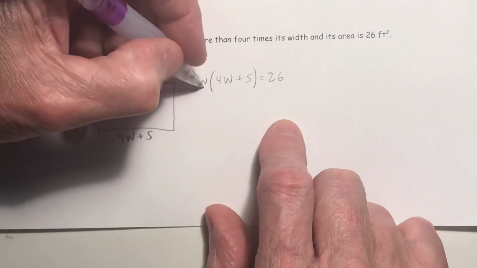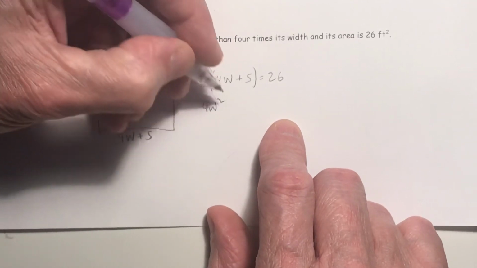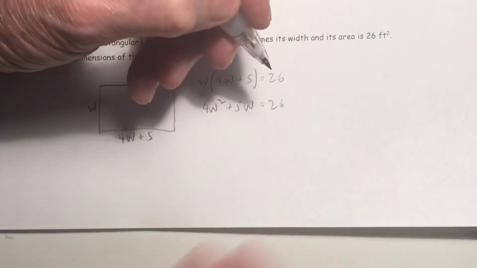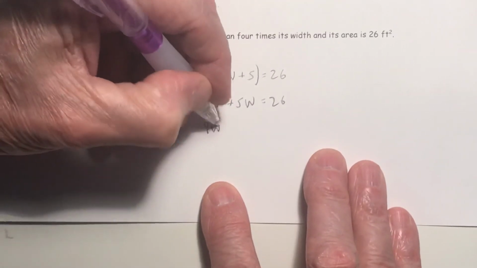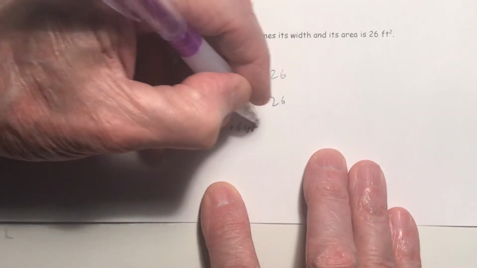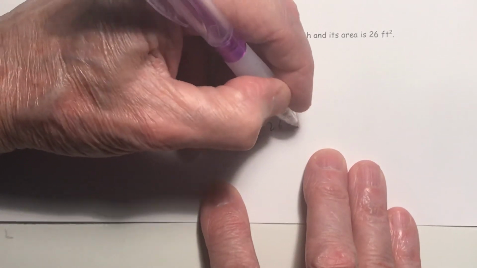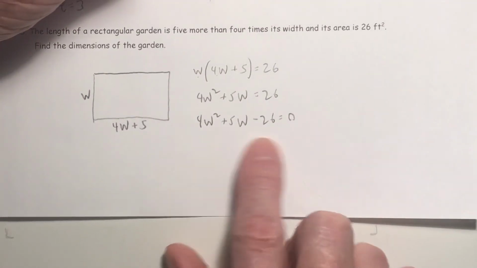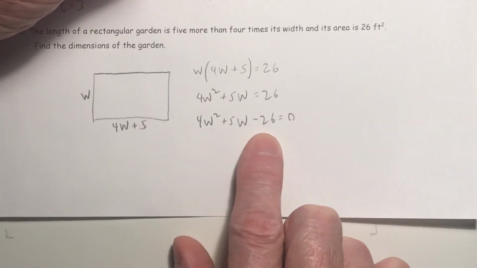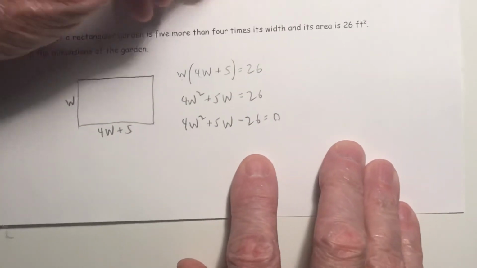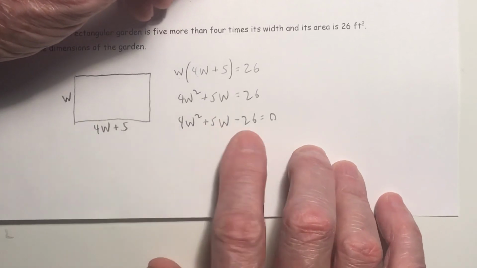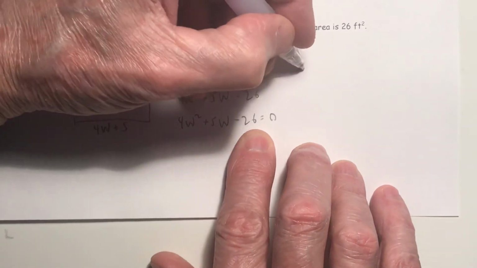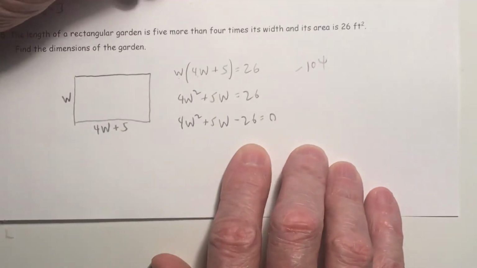The rest is easy. Multiply that out. Get 4w squared plus 5w equals 26. Then we can subtract 26 from both sides. And this time, we can't divide everything by something and make the number smaller. Everything's not an even number here, for instance. So we have to use the AC method. And if you do 4 times A times C, 4 times negative 26, you get negative 104.